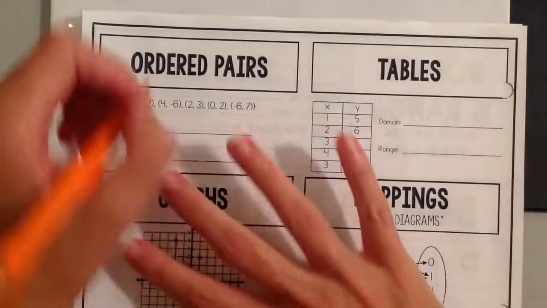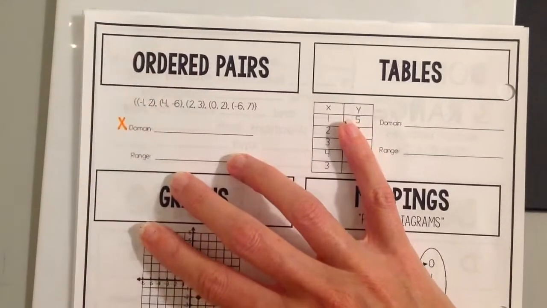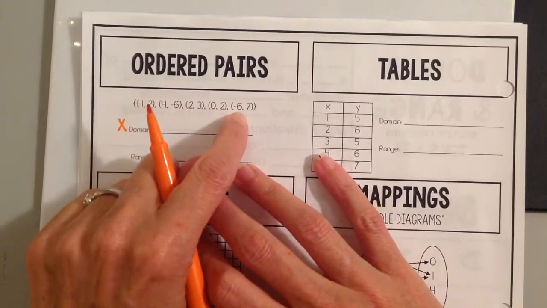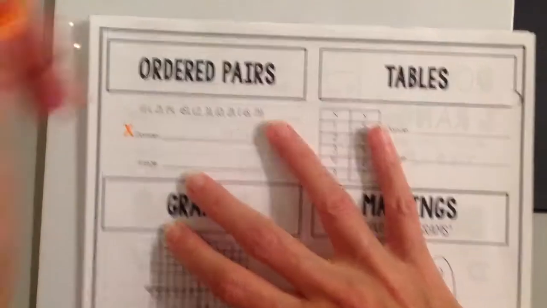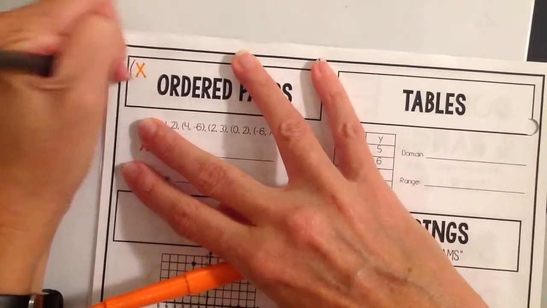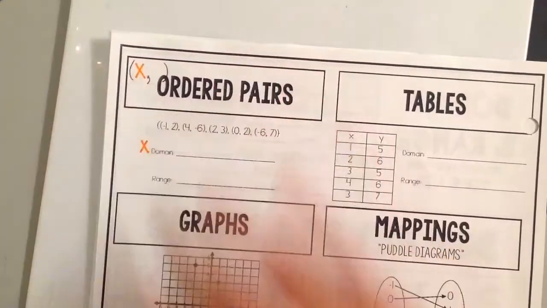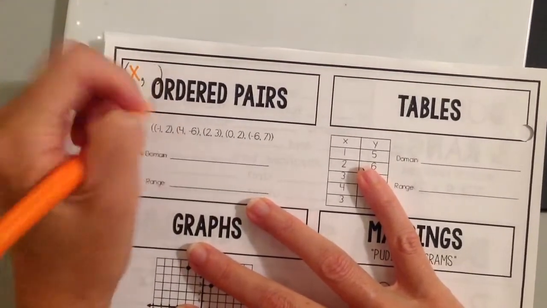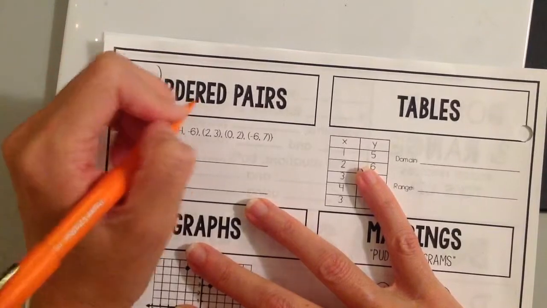So again, I'm looking for my domain, which is another word for x. So now I have to be able to identify which values are x's in my ordered pairs. And hopefully you said that your x values are the first number in an ordered pair. So I'm going to list my numbers from my ordered pair, and I'm going to put them in order from least to greatest.